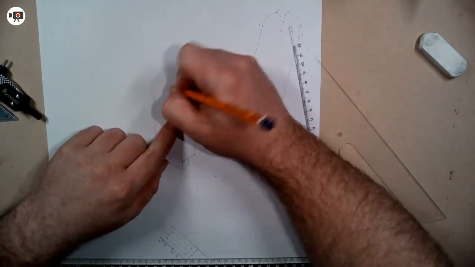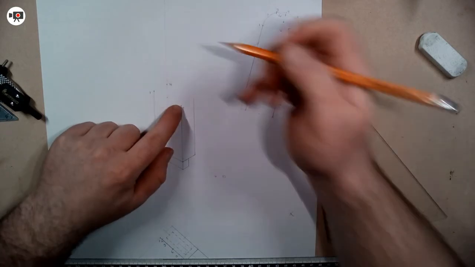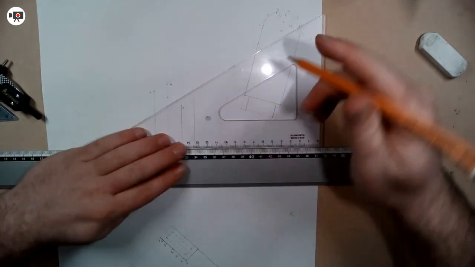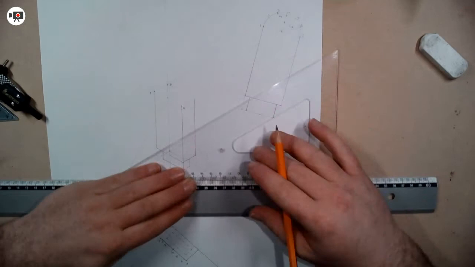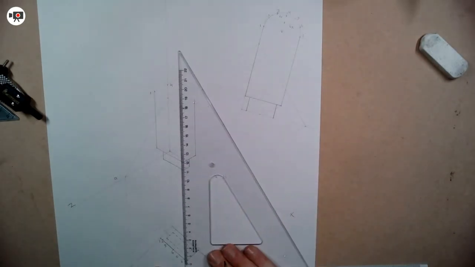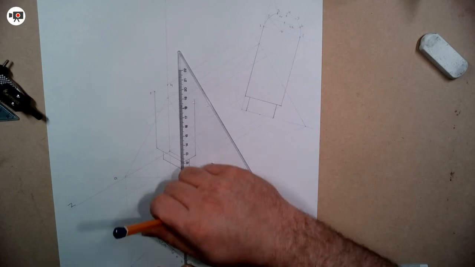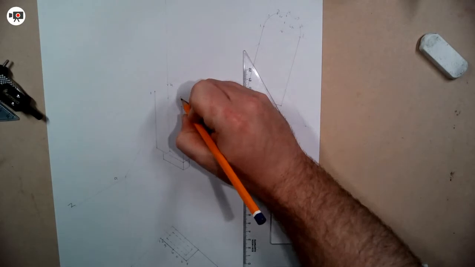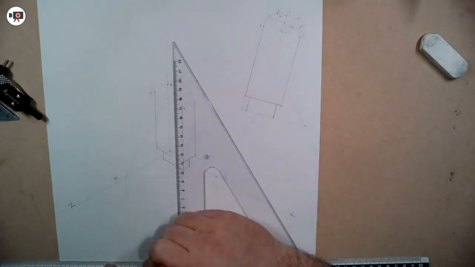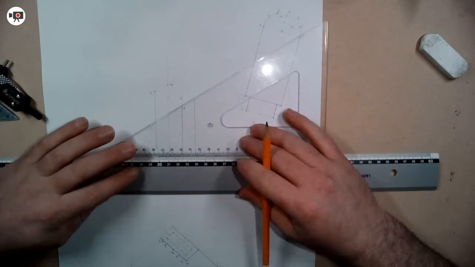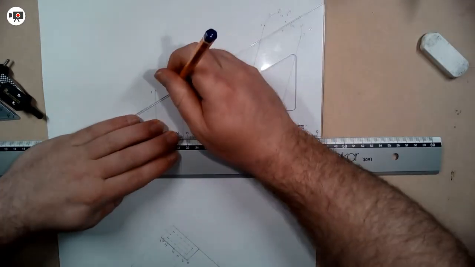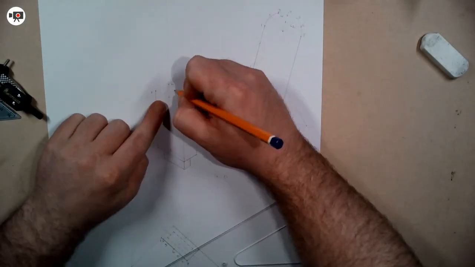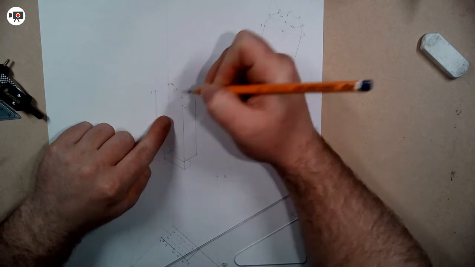I will label point 4. And now I'm going to find point 6 by bringing it down and bringing it up to intersect. Point 6 has come down, and I can bring this up now to meet. And there it is. I'll bring up point 5 now while I'm at it, and bring point 5 down to meet. And double checking I have the right one. Yep. So now I have 4, 5, 6, 7.